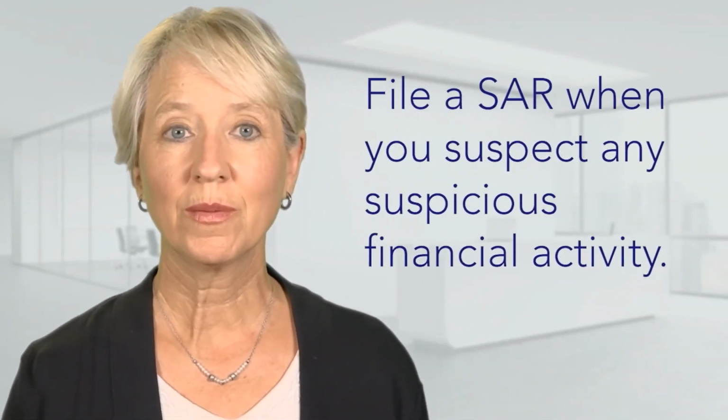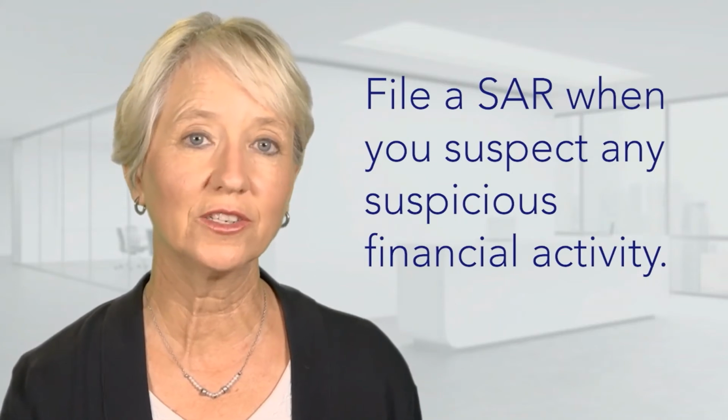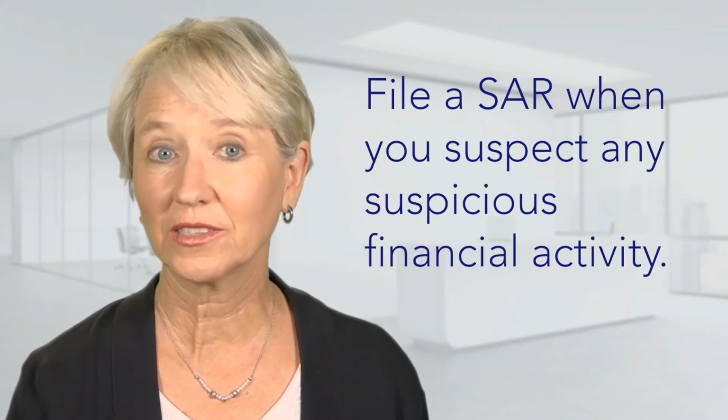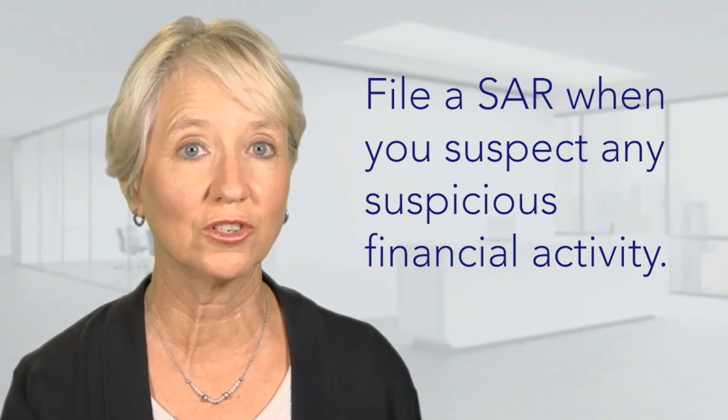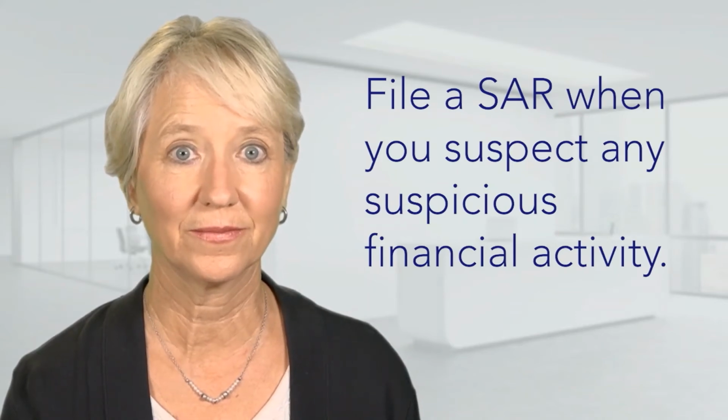The SAR form you use to report criminal or suspicious activities, including suspected money laundering and terrorist activities, may be filed even if the transactions don't fall within the reporting requirements of other forms. Remember that the reporting of suspected criminal activity is best done in consultation with your institution's legal counsel.